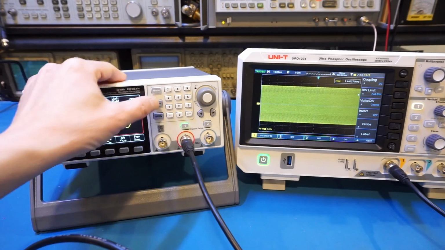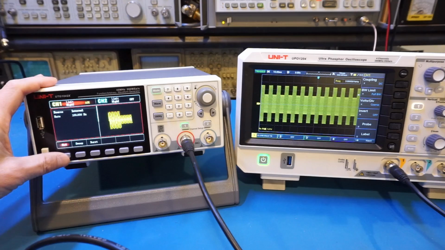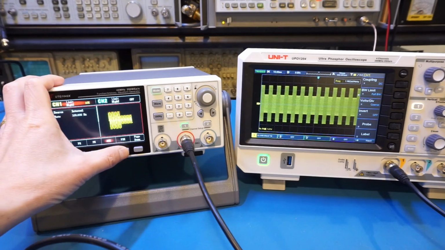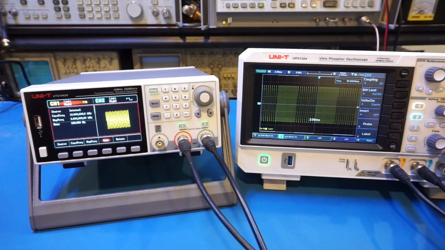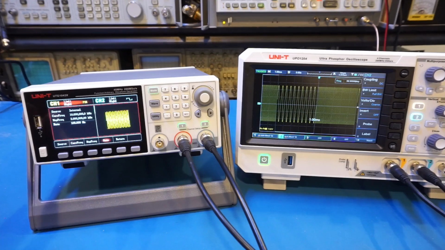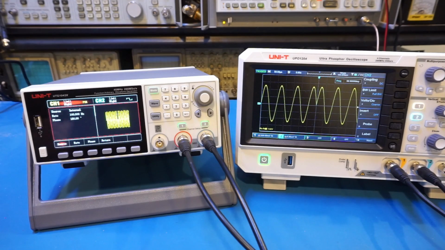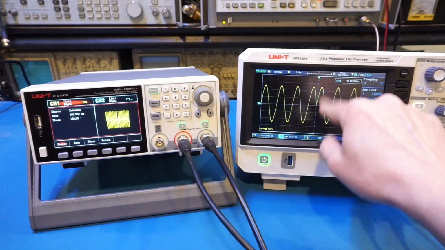And let's take a look at another modulation here. Let's do frequency shift keying. And here is a captured waveform of a frequency keying signal. And you can see as we're hopping between 10 kHz and 2 kHz with a hop rate of 100 Hz. And this is a waveform of a phase shift keying signal. And you can see the abrupt phase shift here.